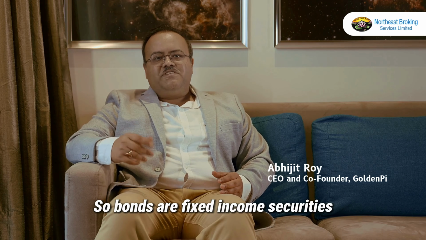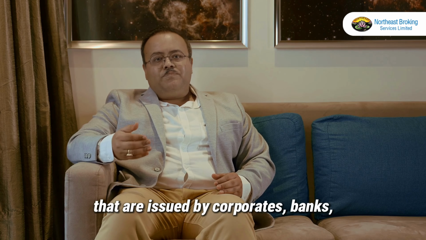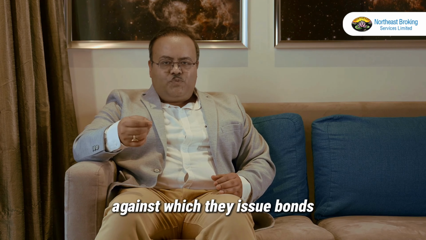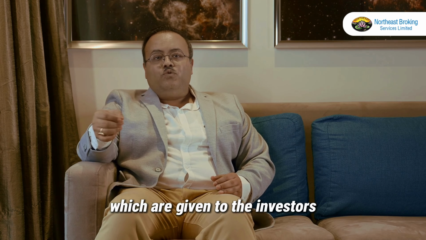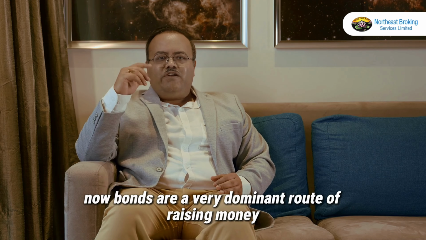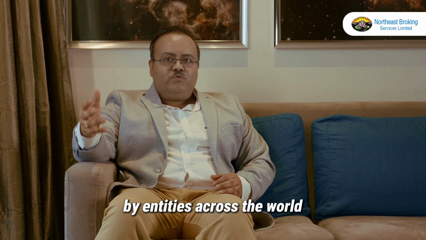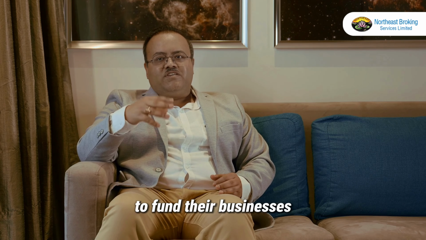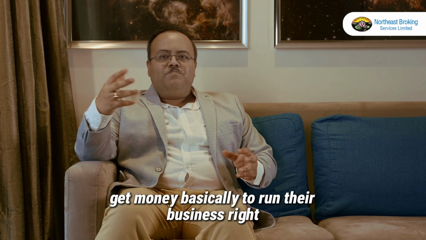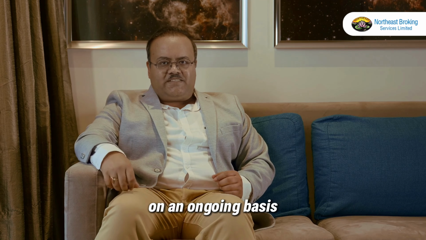So bonds are fixed income securities that are issued by corporates, banks, public sector units, and even the government to raise capital, against which they issue bonds which are given to the investors who have put in the money. Now, bonds are a very dominant route of raising money by entities across the world to fund their businesses, to scale up their businesses, and get money basically to run their business on an ongoing basis.